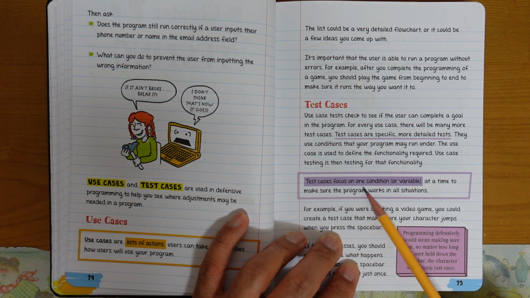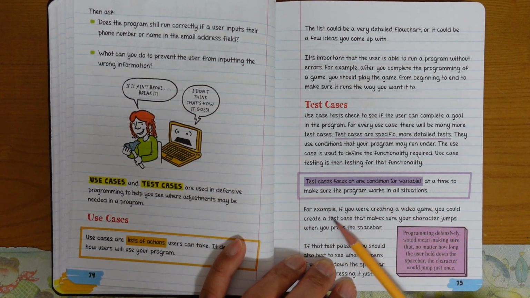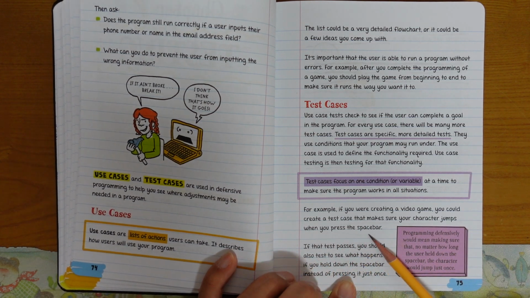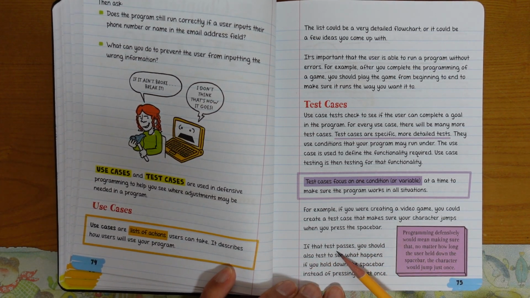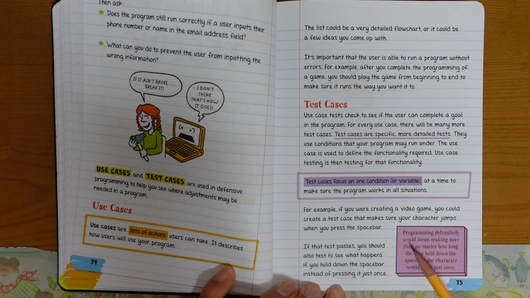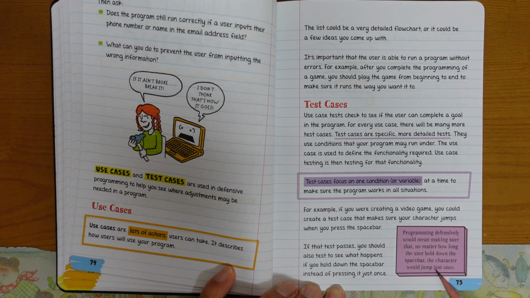Test cases focus on one condition or variable at a time to make sure the program works in all situations. For example, if you are creating a video game, you should create a test case that makes sure your character jumps when you press the spacebar. In the test case, you should also test to see what happens if you hold down the spacebar instead of pressing it just once. Programming defensively would mean making sure that no matter how long the user held down the spacebar, the character would jump just once.